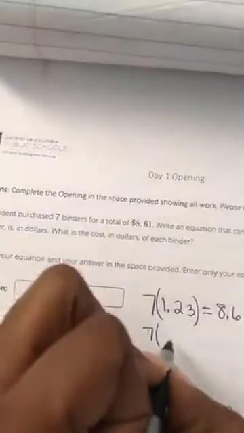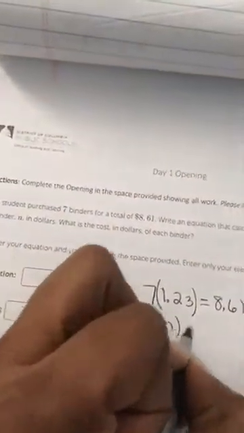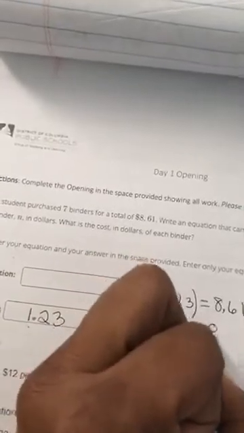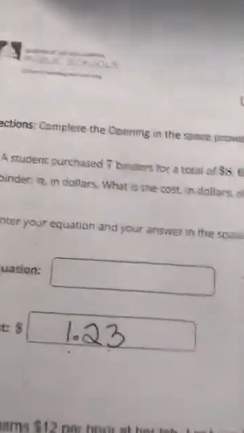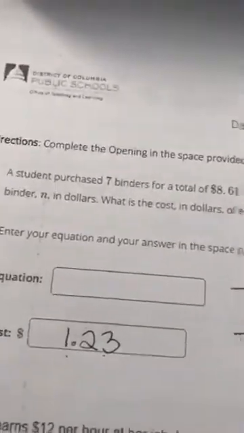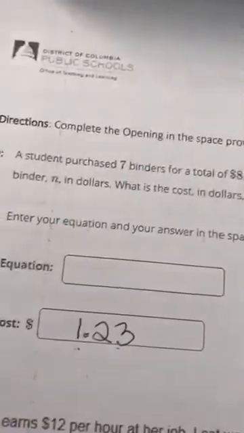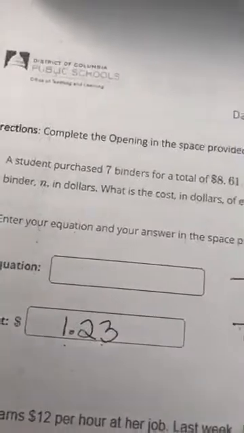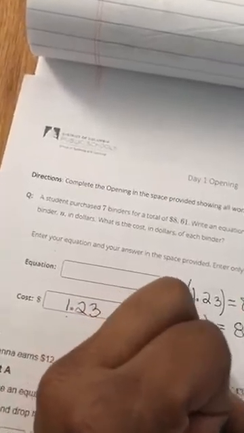N. So 7 times n equals 861. You see how we did it in reverse order, which was great because let me be honest with you, that's how I did it too. I figured out how much one cost and then I multiplied it by 7. So you can write it 7 parentheses n or 7n equals 861.